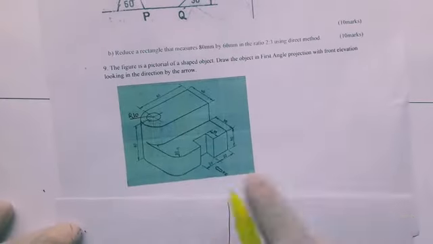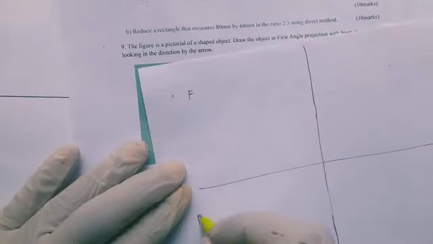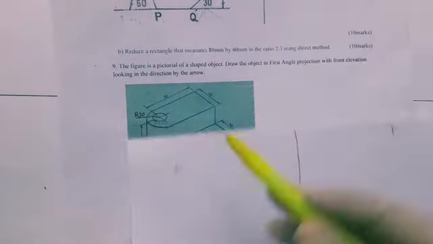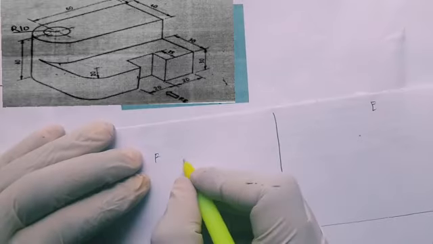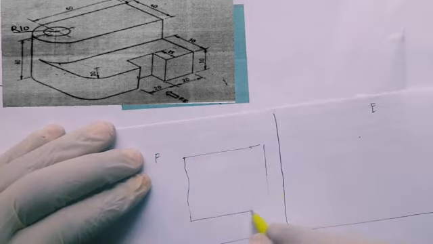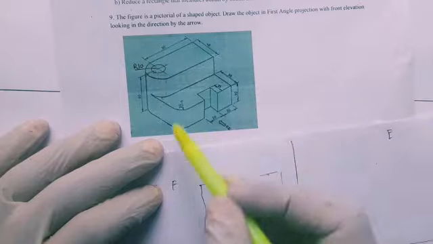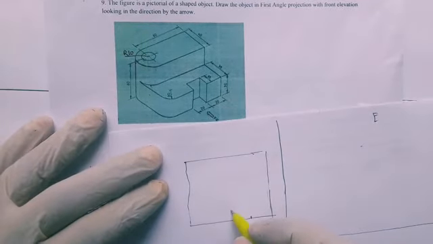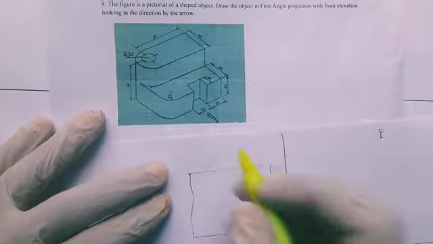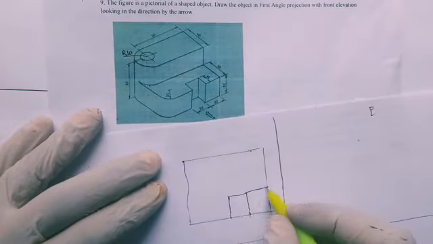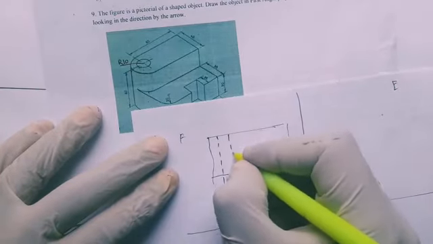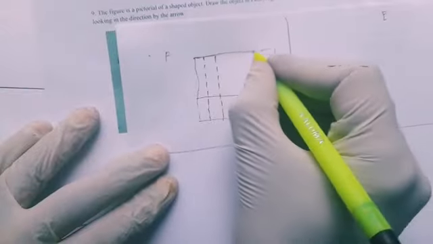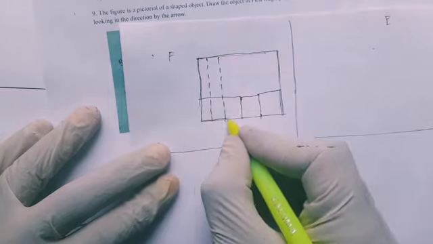So first, we need to know how we lay out views or elevations in first angle. So first, we need a front elevation, the plan, and end elevation. So from this direction on the left, you would see that the front elevation will be drawn on the right. And whatever we see in the front elevation are the following. We have this part, we extend it, and then we have the top part that has some circular hole driven all through. So we complete.